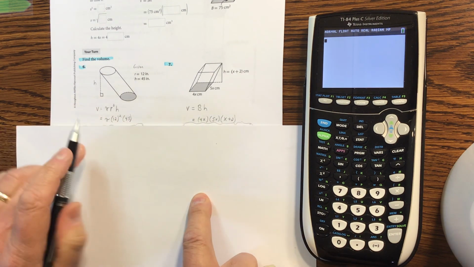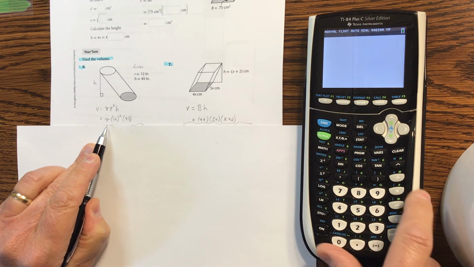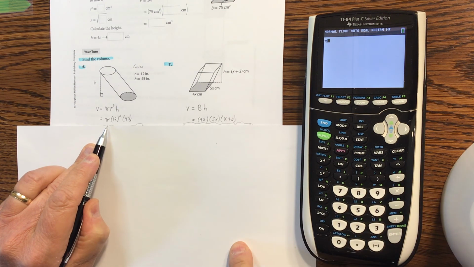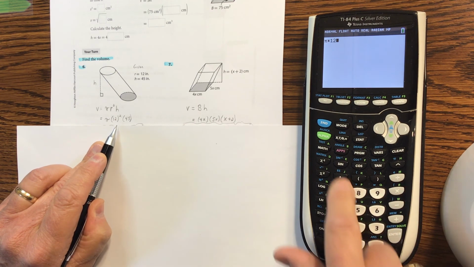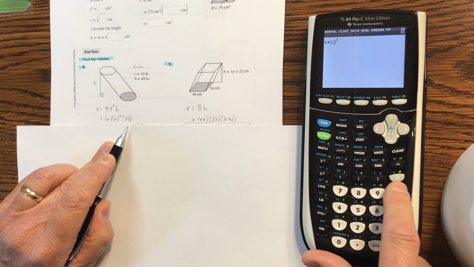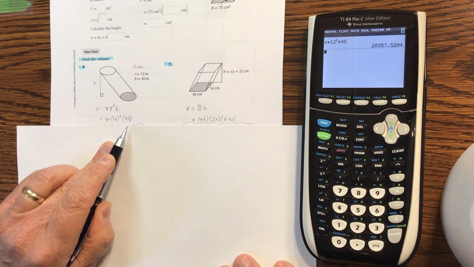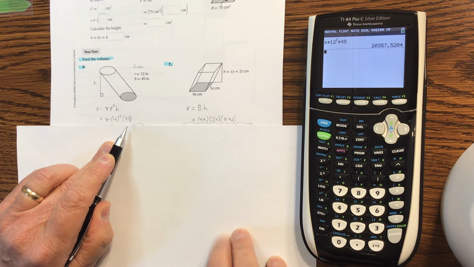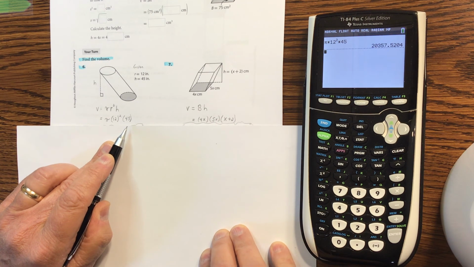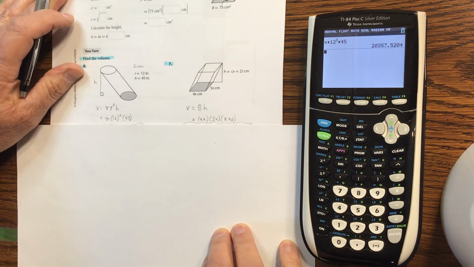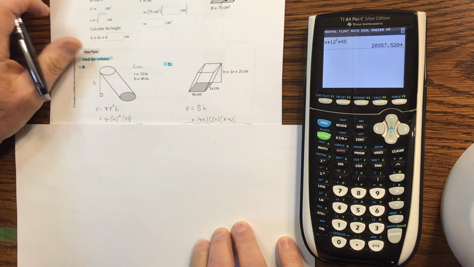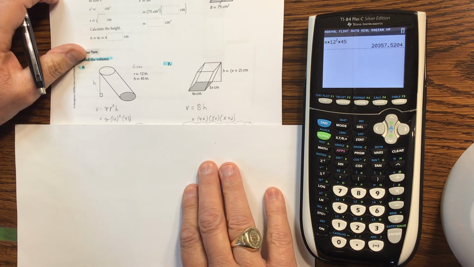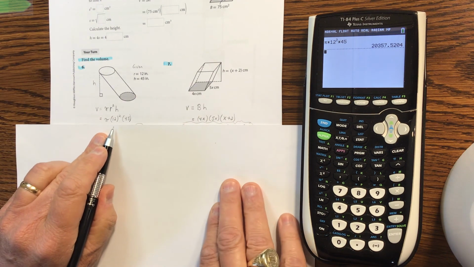I'll show you. To figure out what pi is, you do the second button and the shift button. Multiply that times 12 squared. Multiply that times 45. And you get 20,357.5204. Now again, for homework purposes, you can either leave your answer to the nearest tenth or to the nearest hundredth. It does not matter which one you want, but I left it as the nearest tenth.